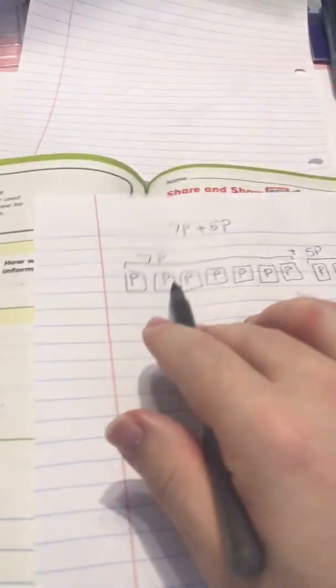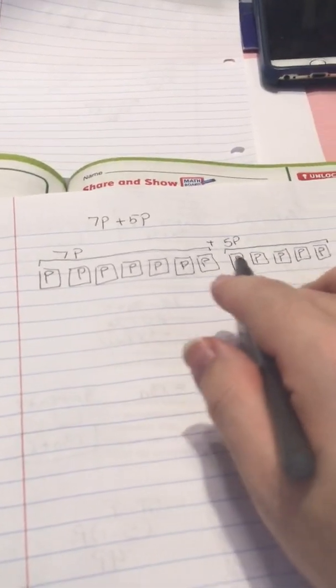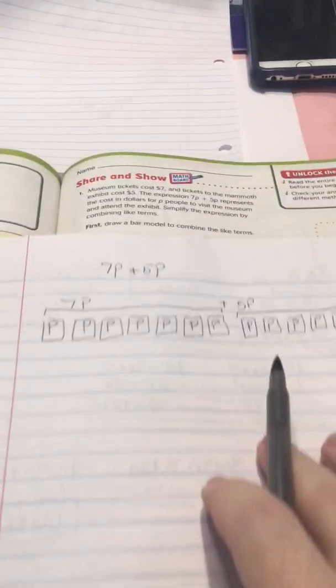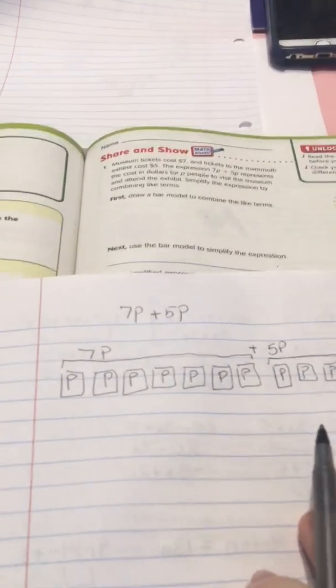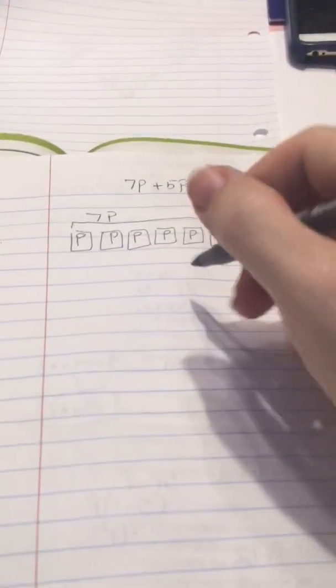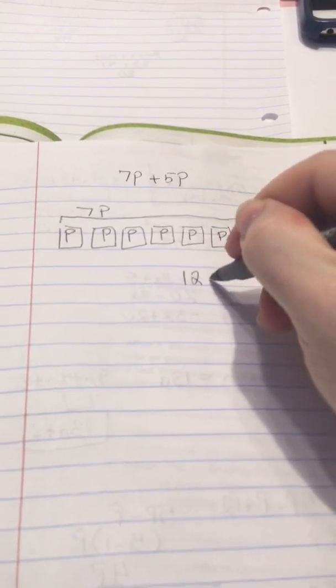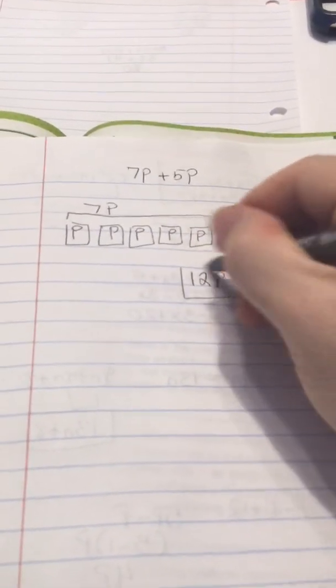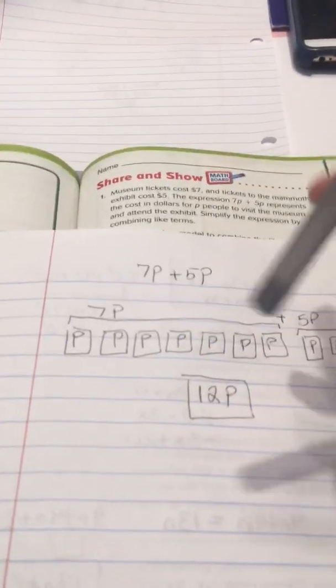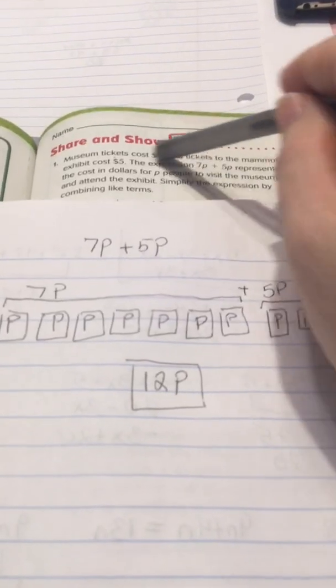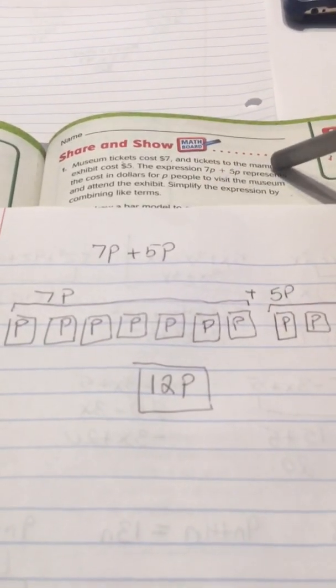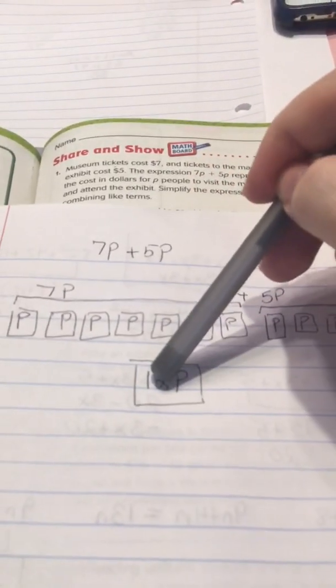So we have 1, 2, 3, 4, 5, 6, 7, 8, 9, 10, 11, 12. So this would be our bar model. And next we use the bar model to simplify the expression. Our simplification would end up being 12p. So if a person is entering the museum and going to the mammoth exhibit, that means they're paying $12.